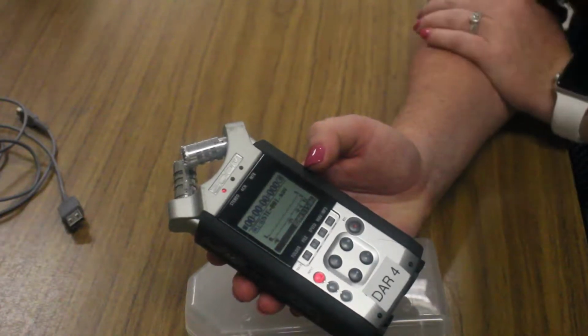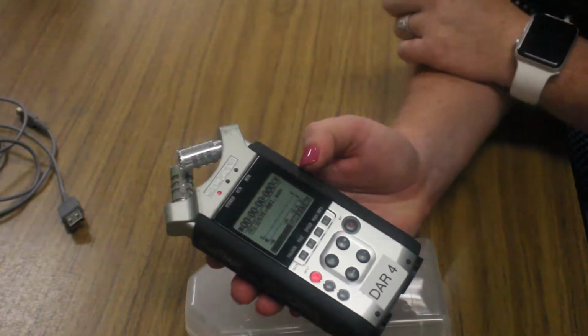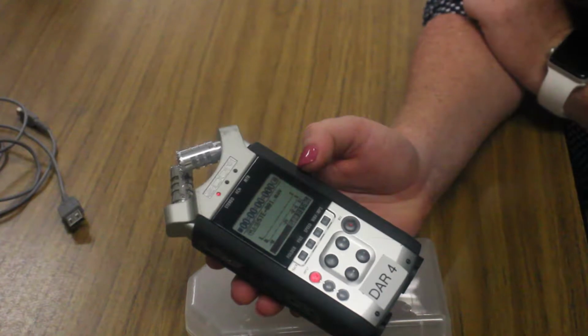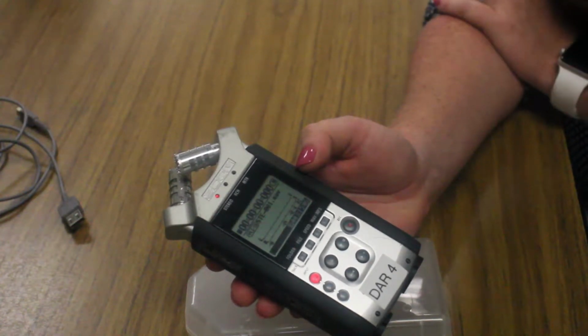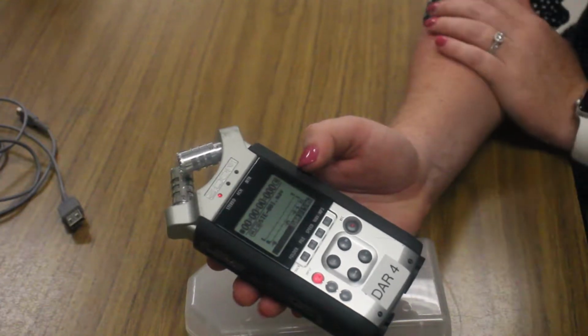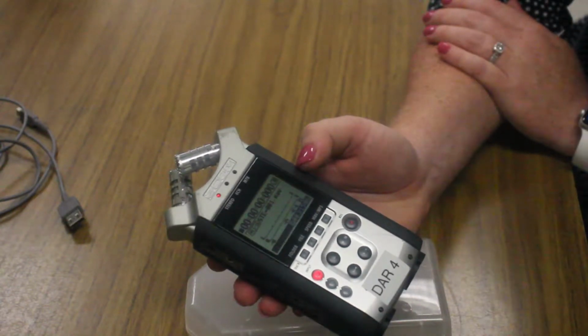If we are getting ready to record our DAR, first we turned it on. Second, we put the SD card in the DAR. The third step, if we are getting ready to record, is to click the mic button until it turns red.